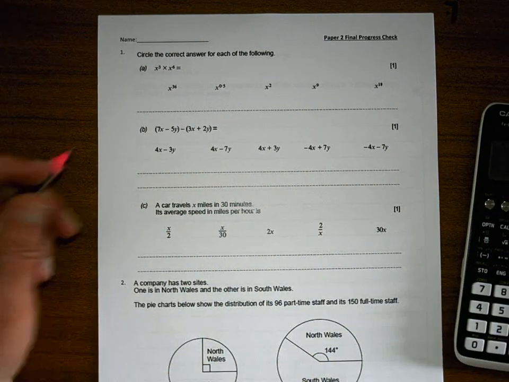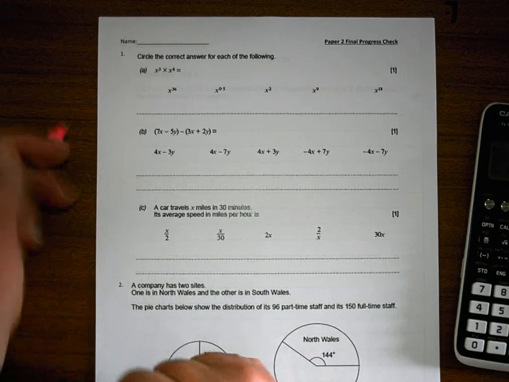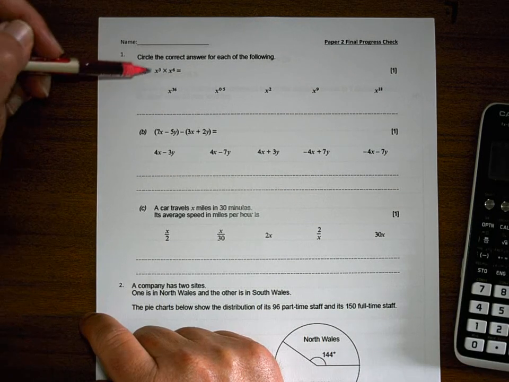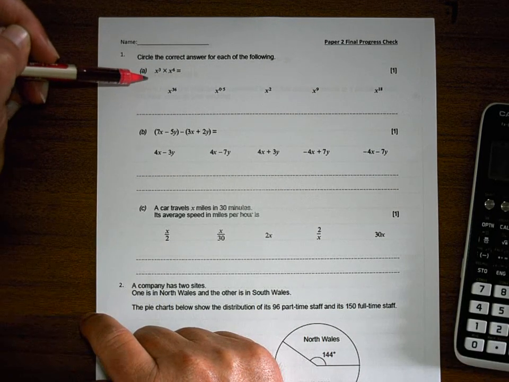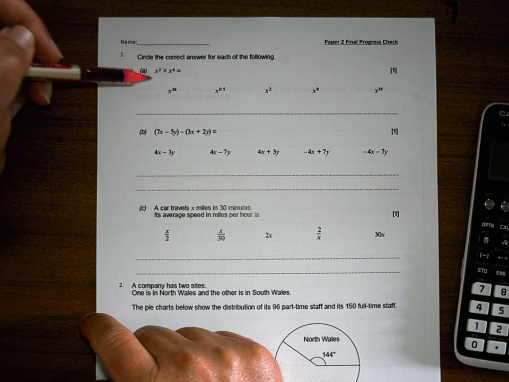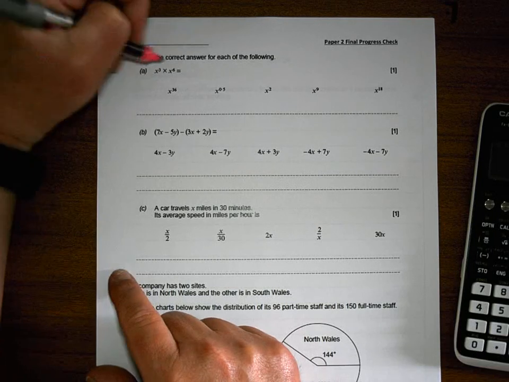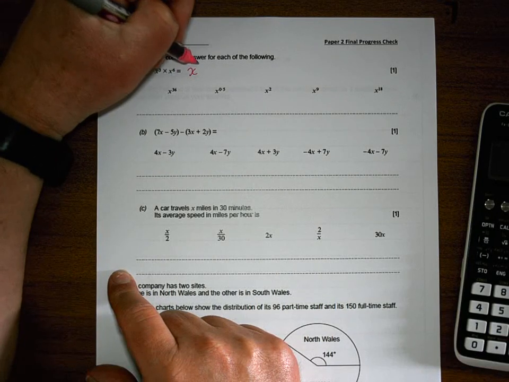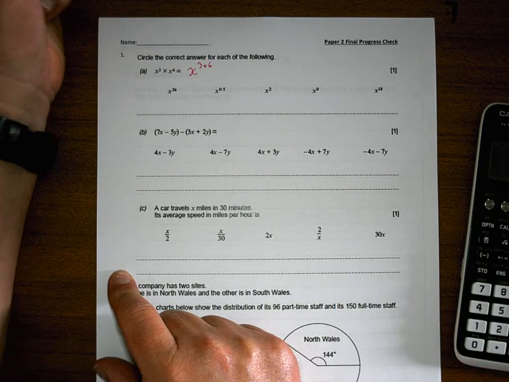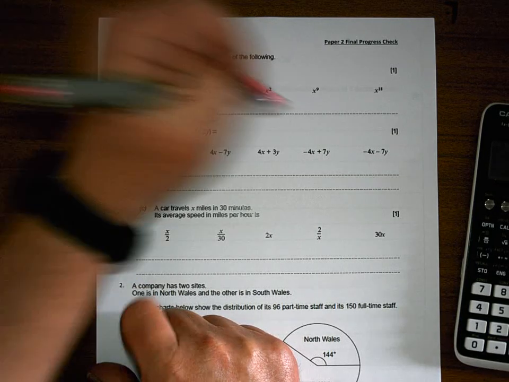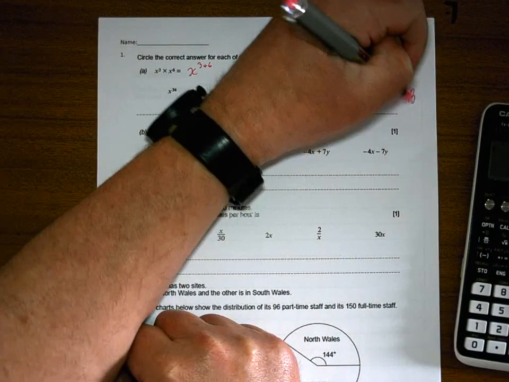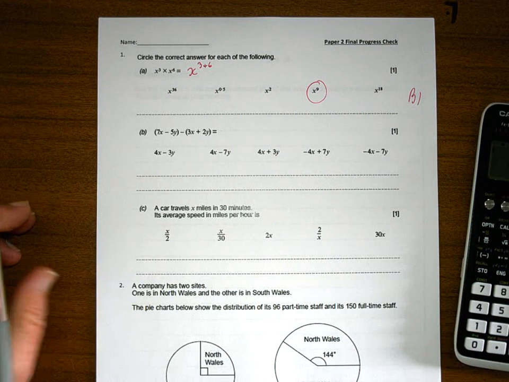Okay, so question 1A, indices. So we're multiplying two expressions with the same base. They're both x. When we multiply them, it means we can add their powers. So that's going to be x to the power of 3 plus 6, which is x to the 9. 1 mark. Just right or wrong.